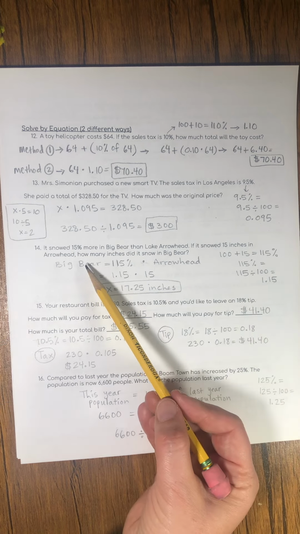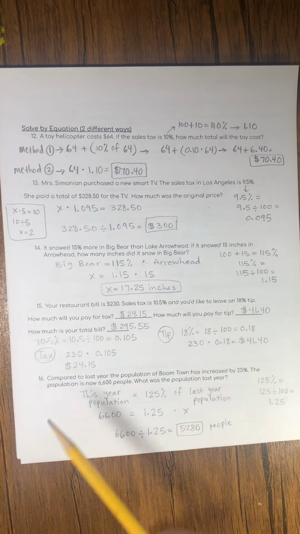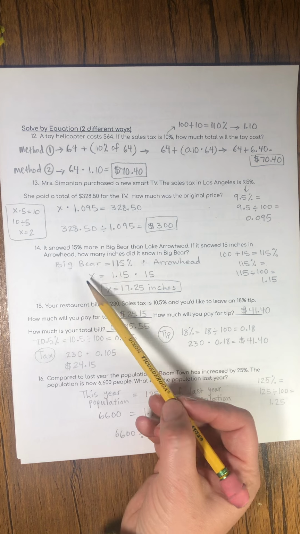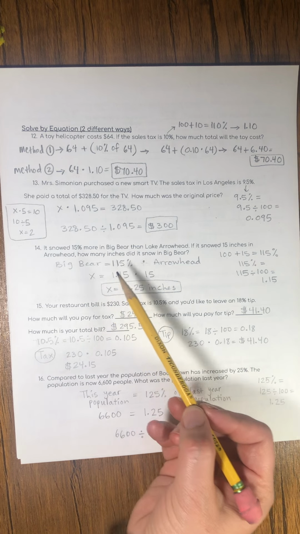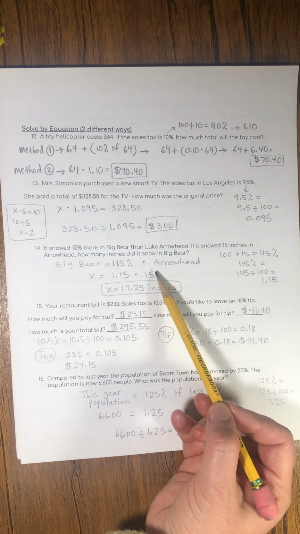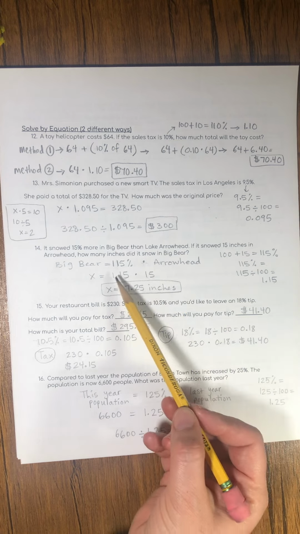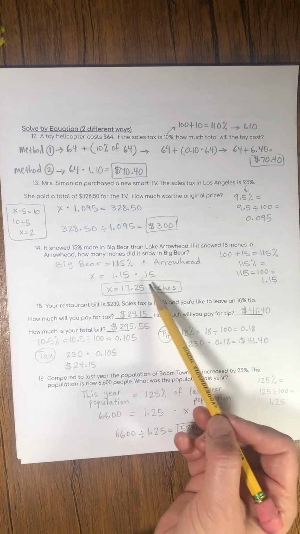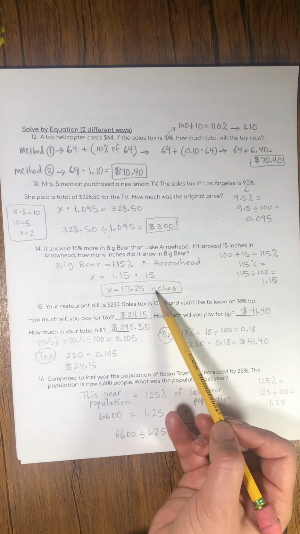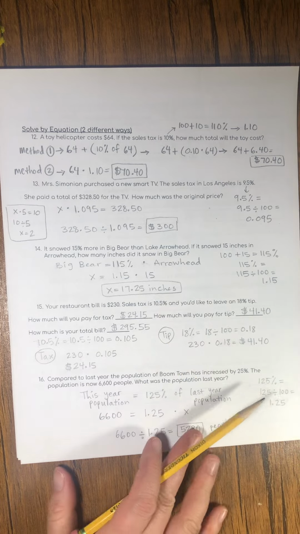So we don't have the amount of snow in Big Bear. I'm going to put x equals 1.15 times 15 inches that snowed in Arrowhead. And I multiply these numbers. I don't have to divide, I just have to multiply these. And that gives me 17.25 inches snowed in Big Bear.